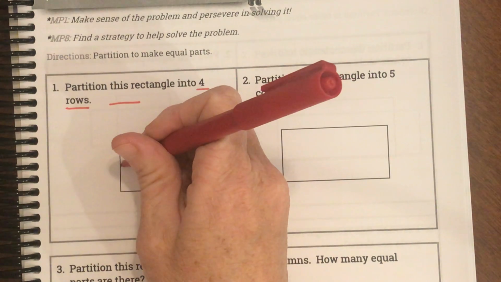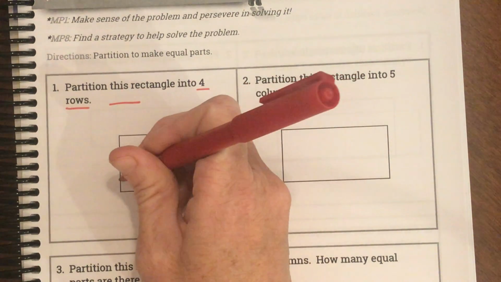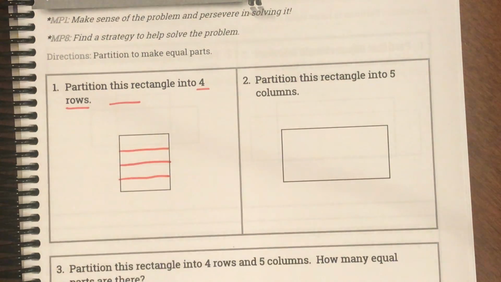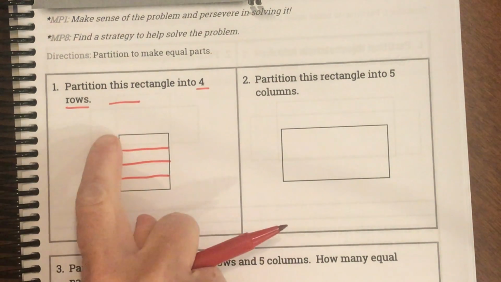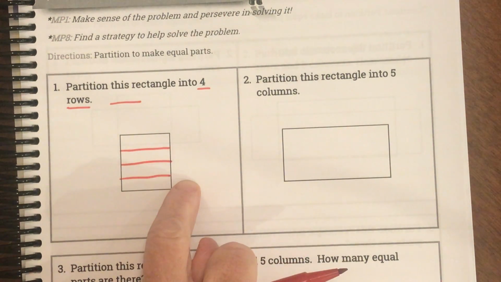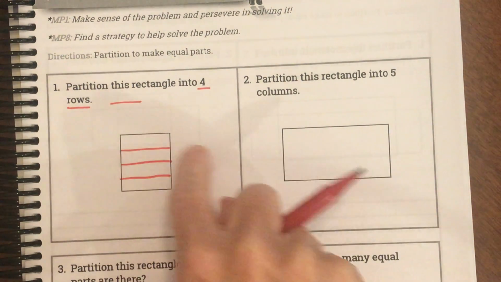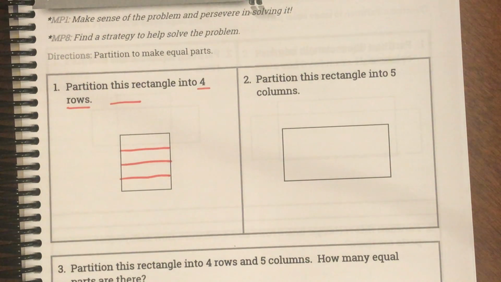So I'm going to do a line here, a line here, and a line here. So how many rows do I have? I have 1 row, 2 rows, 3 rows, 4 rows. But I only drew 3 lines, friends, so be careful with that. But I now have 1, 2, 3, 4 rows.